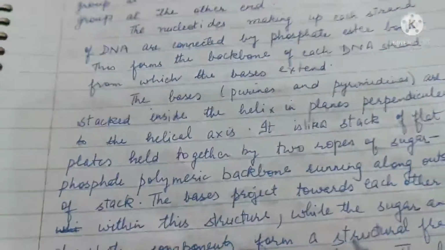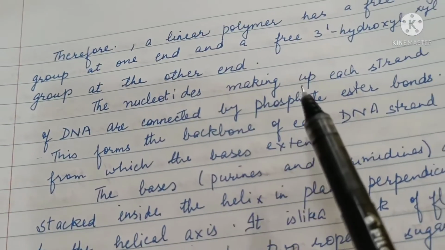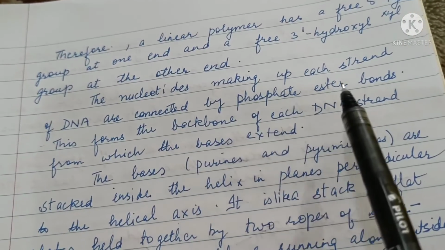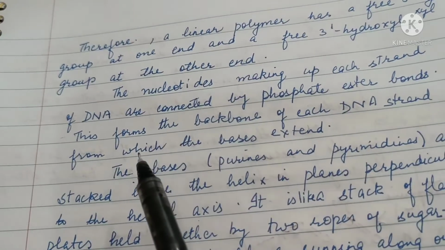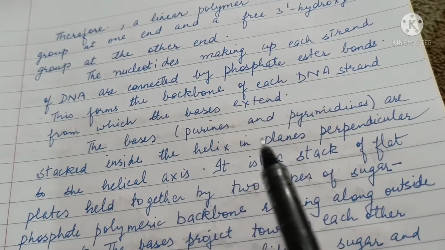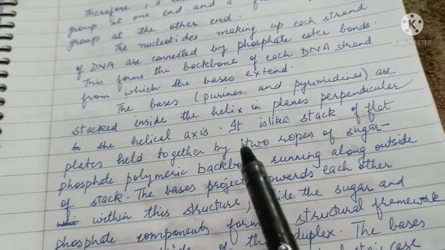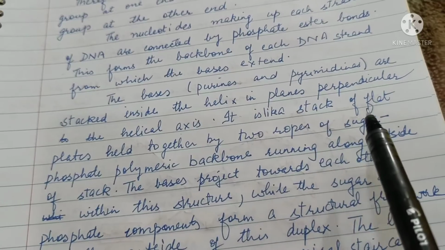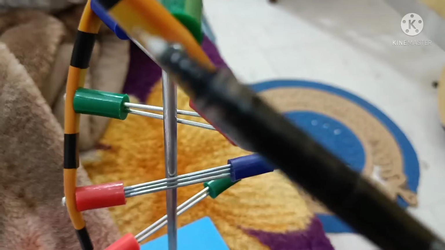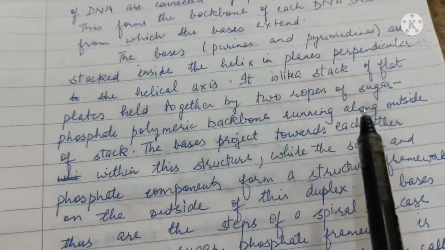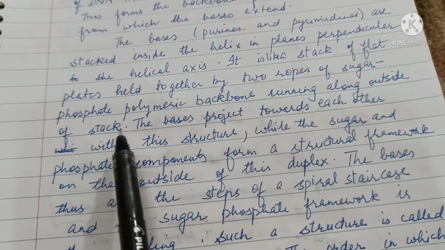the double helical structure. The nucleotides making up each strand of DNA are connected by phosphate ester bonds. They form the backbone of each DNA strand from which the bases extend. The bases are stacked inside the helix in planes perpendicular to the helical axis. It's like a stack of flat plates held together by two ropes, the sugar phosphate polymeric backbone running outside of the stack.